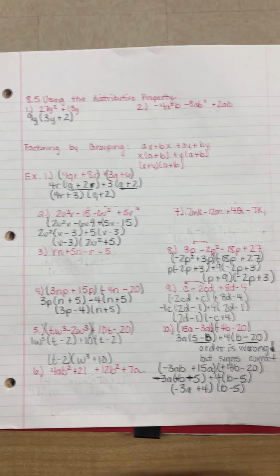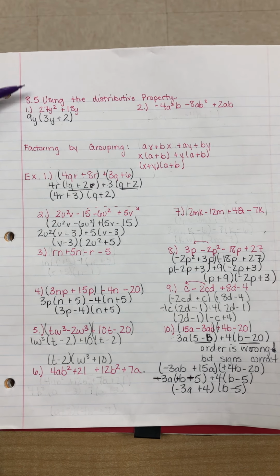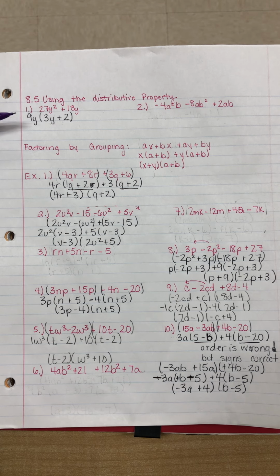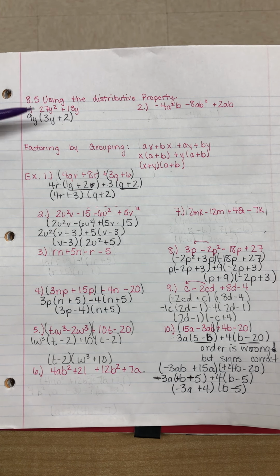Okay, this next section is 8.5, called using the distributive property. Basically the first part is, can you take the GCF out of a binomial or a trinomial? The first one I did for you, 27y squared plus 18y. So you've got 27 and 18. What's the greatest number they have in common?